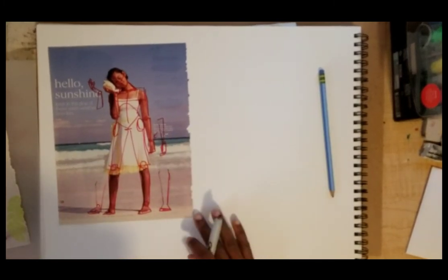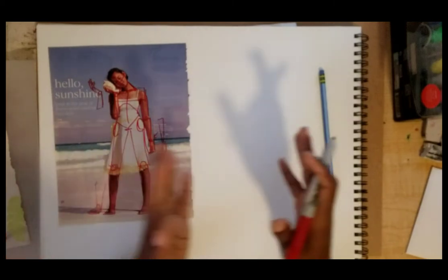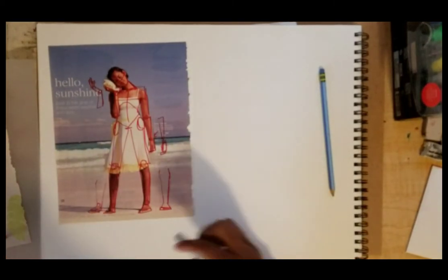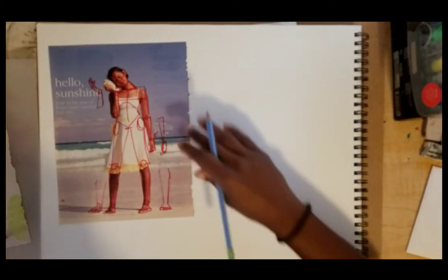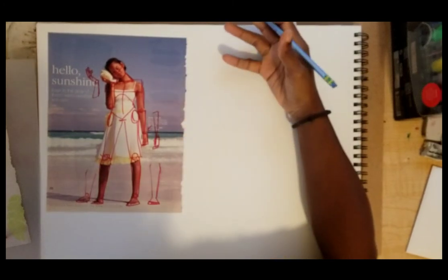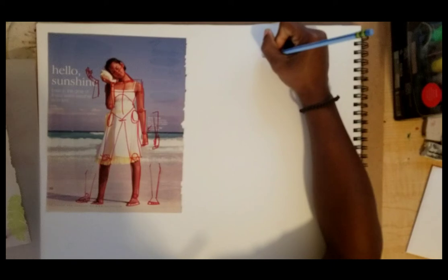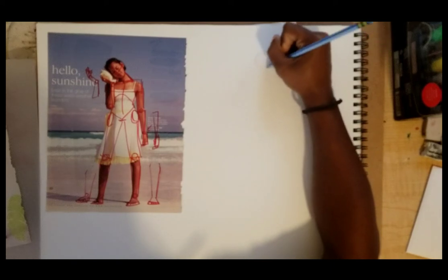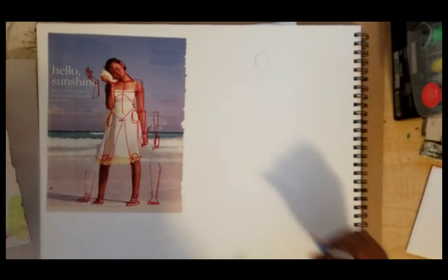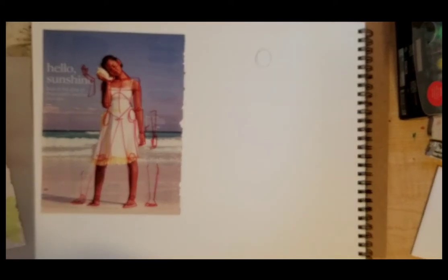Overall, this gives me a better sense of where things need to go on my character when I want to draw it onto my actual paper. So now we're going to do just that. I'm going to look at the shapes that I've broken down, and I'm going to just start with the head and work my way down the rest of the body and draw this particular character.